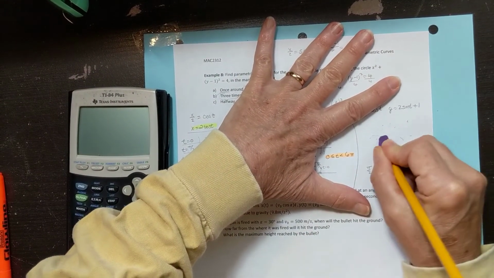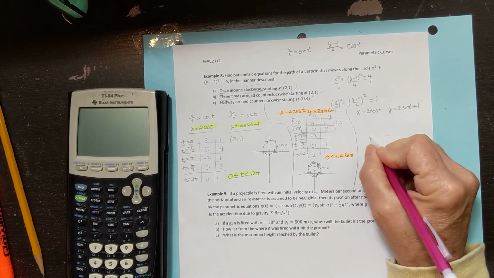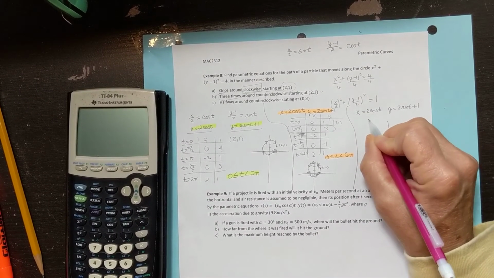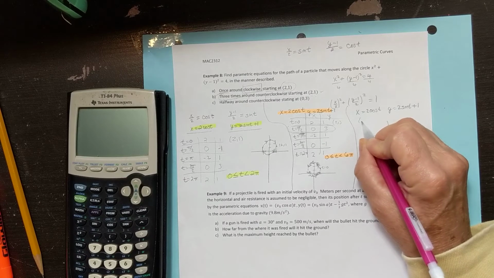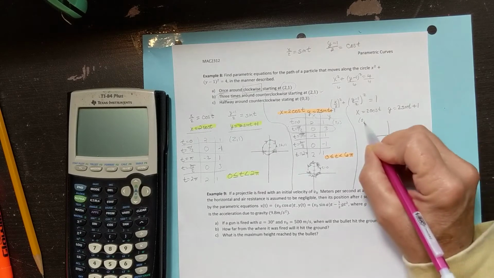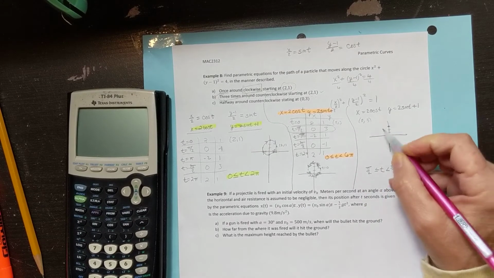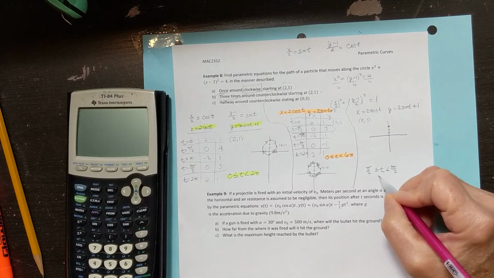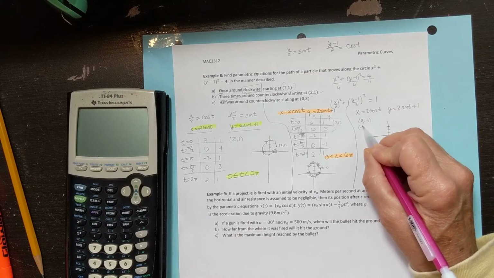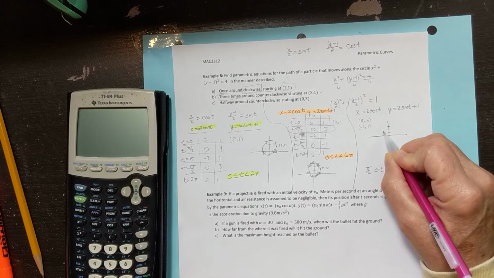Okay, so if we start at pi over 2, x is going to be 0. And at pi over 2, that's 2 times 1 plus 1. We're at 0, 3. We are starting at 0, 3. Good. And then at pi would be the next thing. 2 times -1 is -2. At pi, this is 0 plus 1. We're at -2, 1.